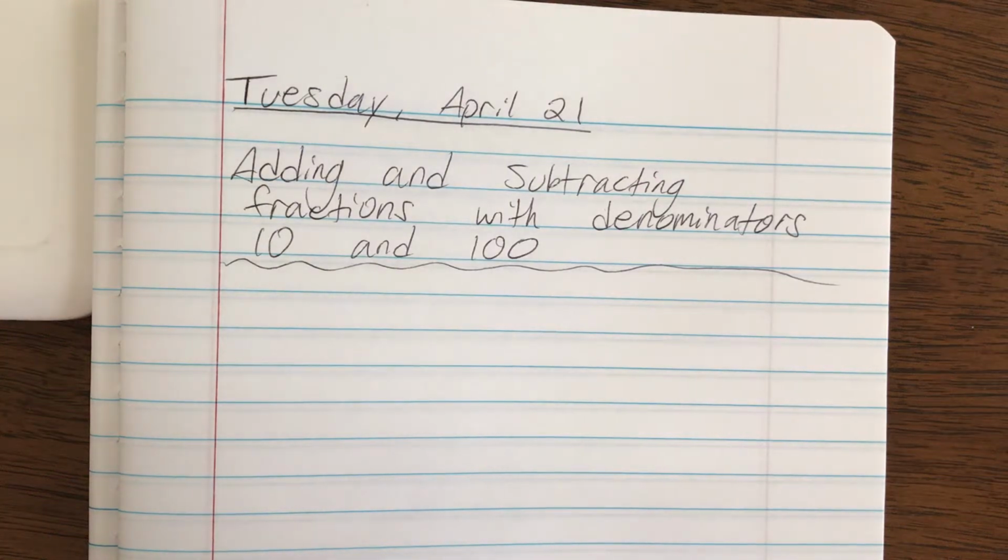So this week we're going to work on adding and subtracting fractions with denominators of 10 and 100. You are still going to have to use some of the strategies that were learned last week with the converting between the tens and hundreds. So that's where we're going to start today before we get into your activities.